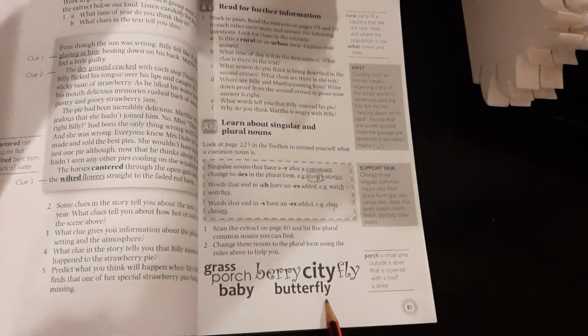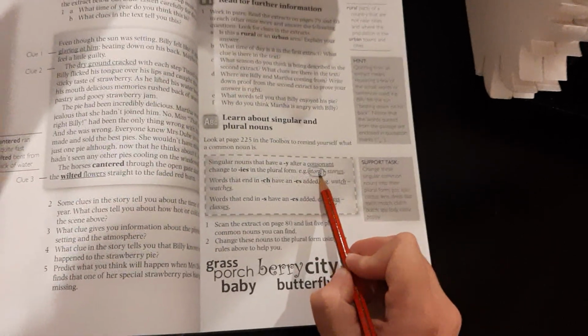City. I stay in the city, but there are a lot of dogs in the cities. Butterfly. There's one butterfly, but we bought a lot of butterflies. So the Y, look at your rule, changes to IES.